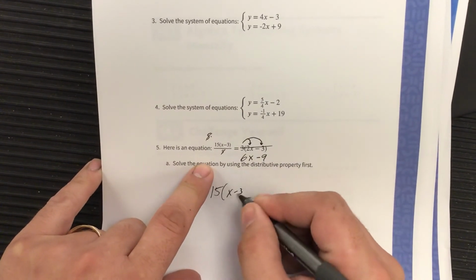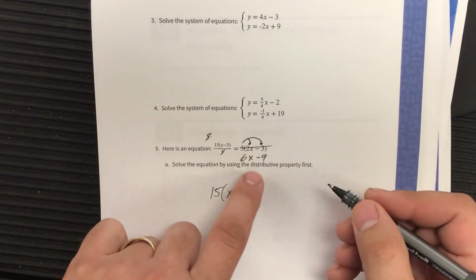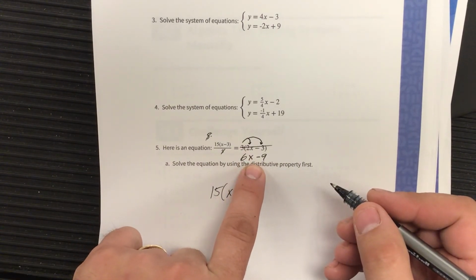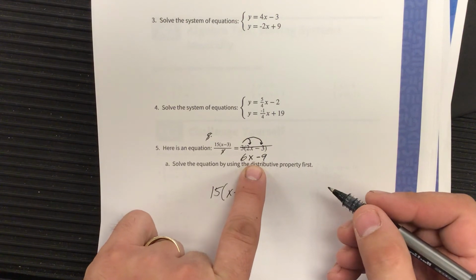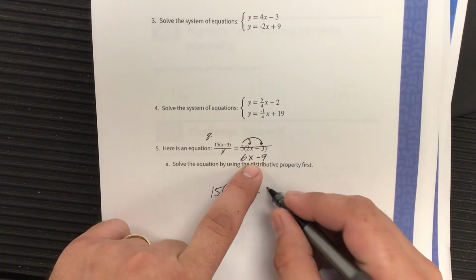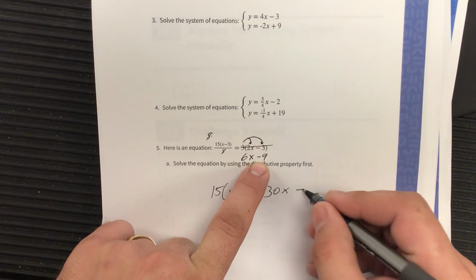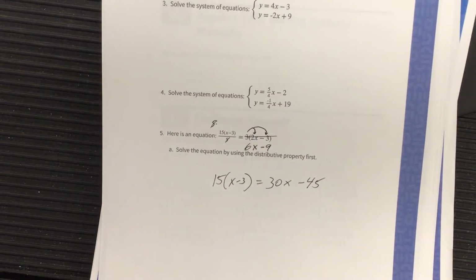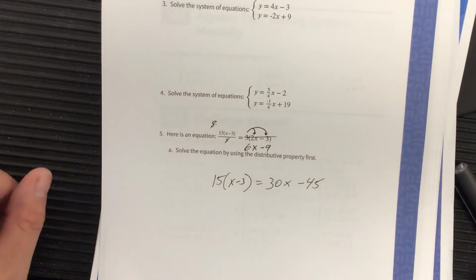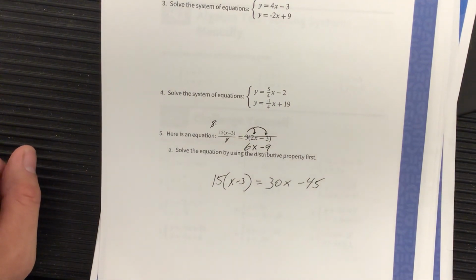I'm going to let you distribute that one, though. Now I have to take both things over here times 5, because what you do to one side, you have to do to the other. So 6x times 5. Negative 9 times 5. So that should get you well on your way. And this will be due tomorrow.